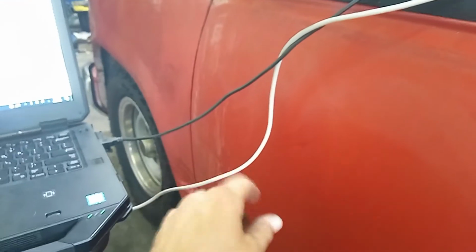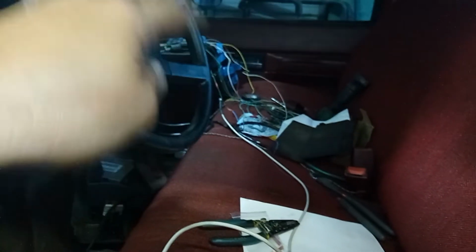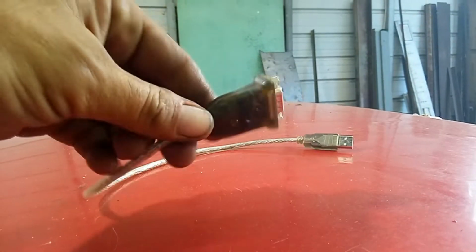So here we are. I'll make a little video of what I did here, but this wire goes into the mesh. It reads off of my AFR gauge and it plugs into this industrial style laptop, which has the serial plug right here. So I don't need this guy that I was using earlier. This thing just didn't work.